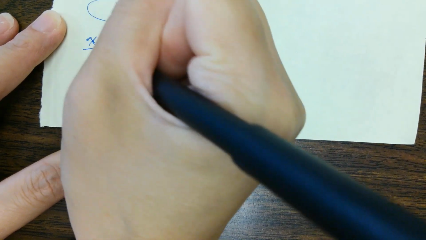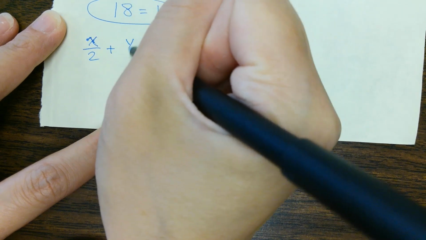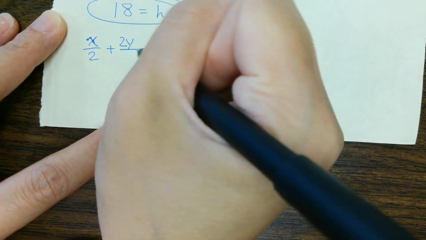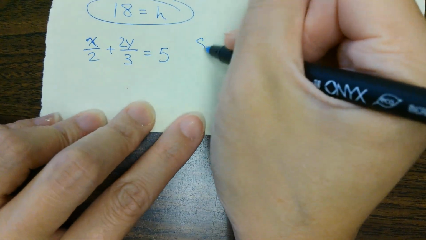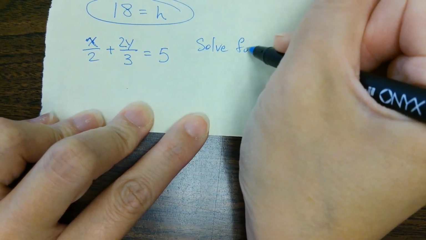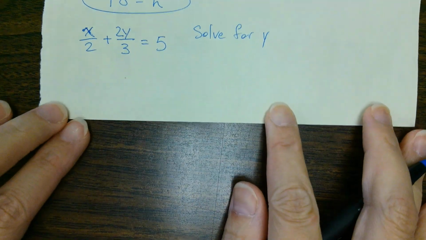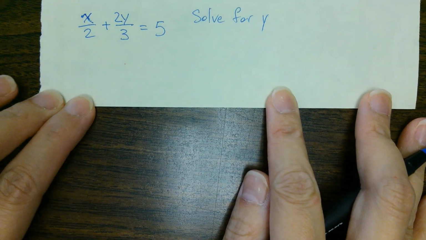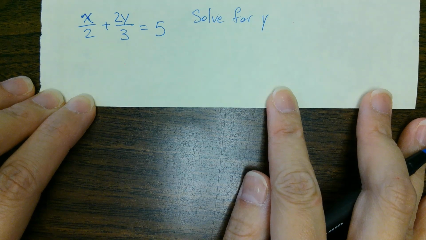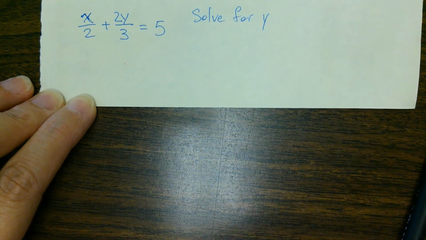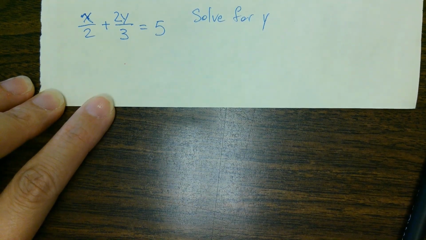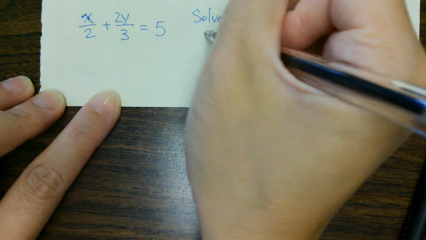Okay, so x over 2 plus 2y over 3 equals 5. Okay, solve for y. So this one says solve for y. Right. So first off, I see fractions. I hate fractions. And then what am I going to do with that common denominator? You multiply to each fraction.